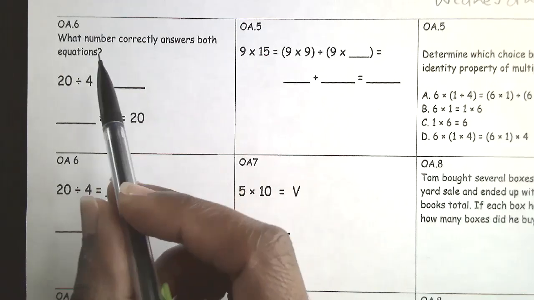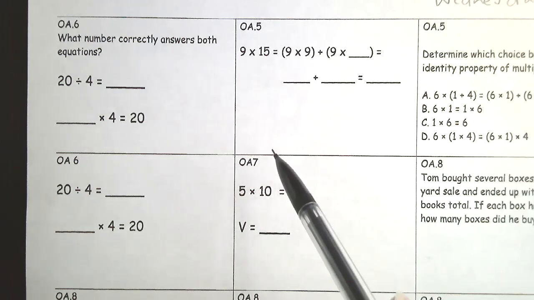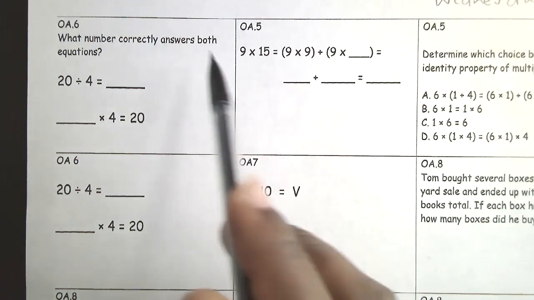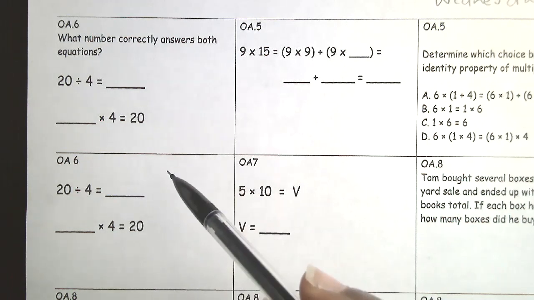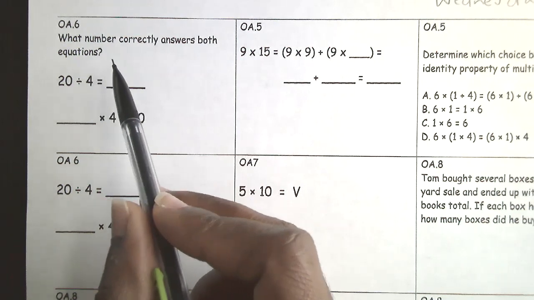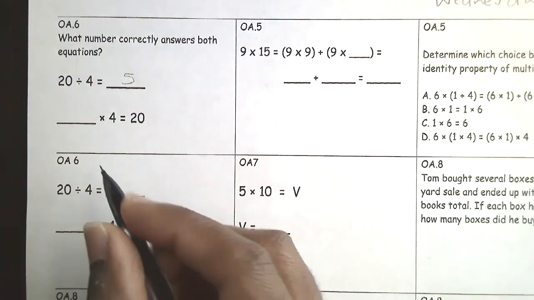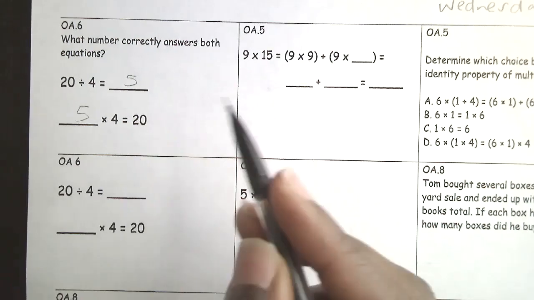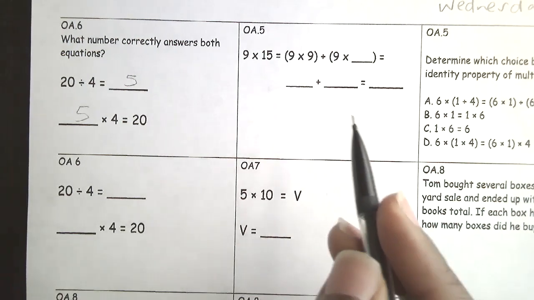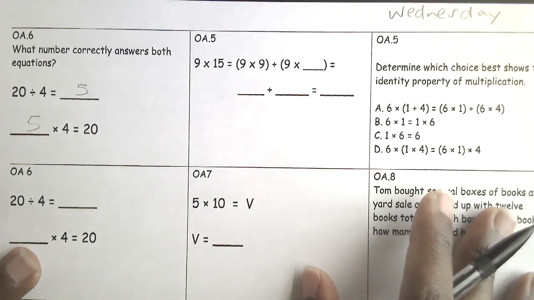All right, now we are on the next page. So go ahead and make sure you're on this page, or you at least have your answers to match up with what this page is talking about, okay? So it says, what number correctly answers both equations? All right, 20 divided by 4 equals 5. We know this. So 5 times 4 equals 20. That was easy. See? All right, we're going to move to the next one.